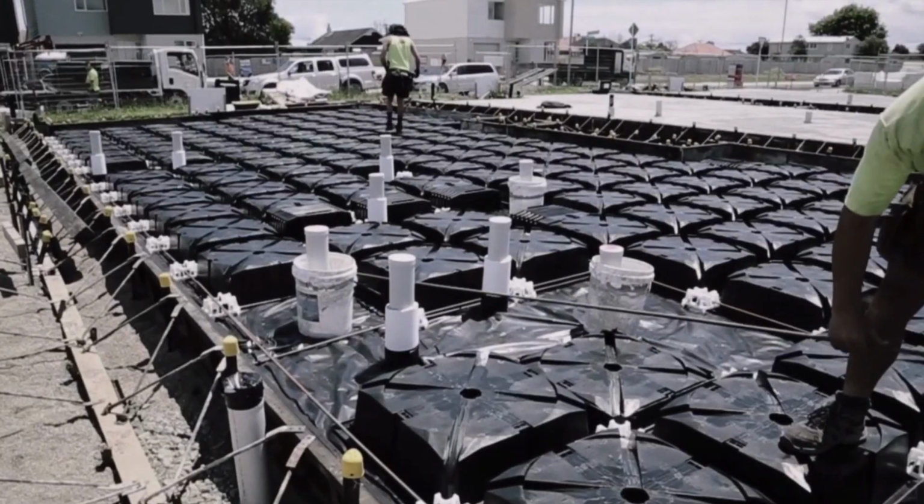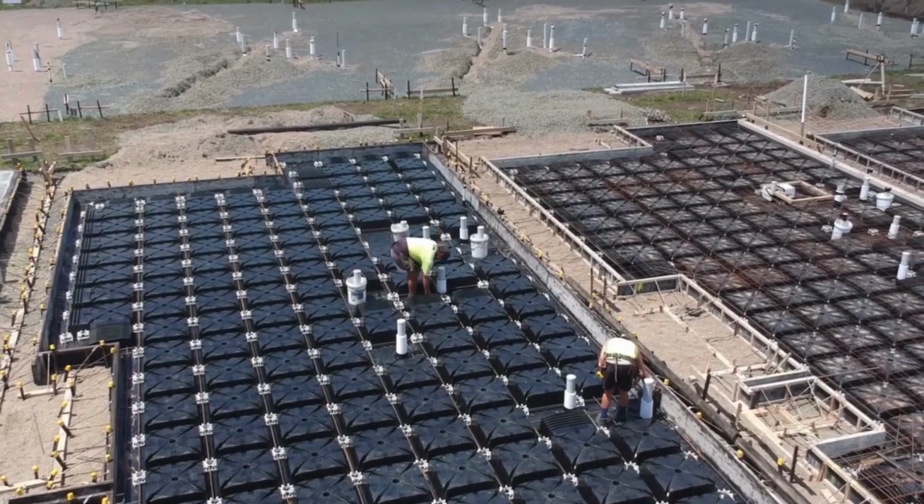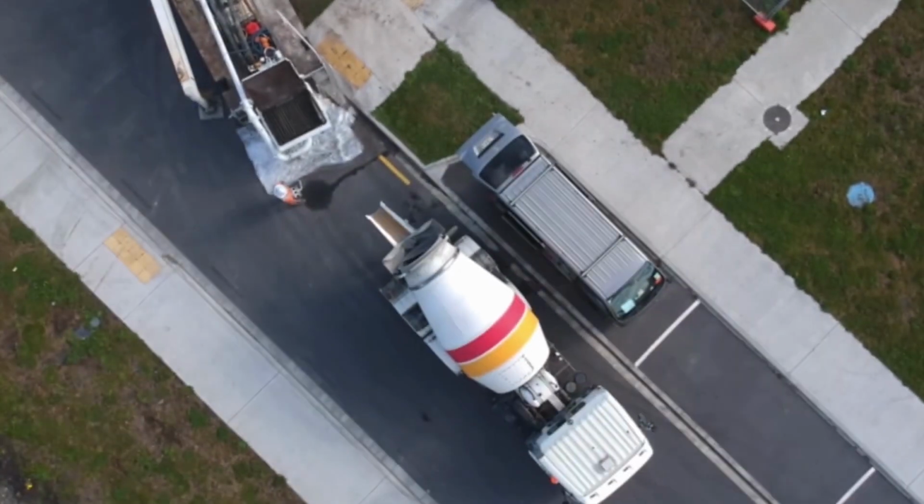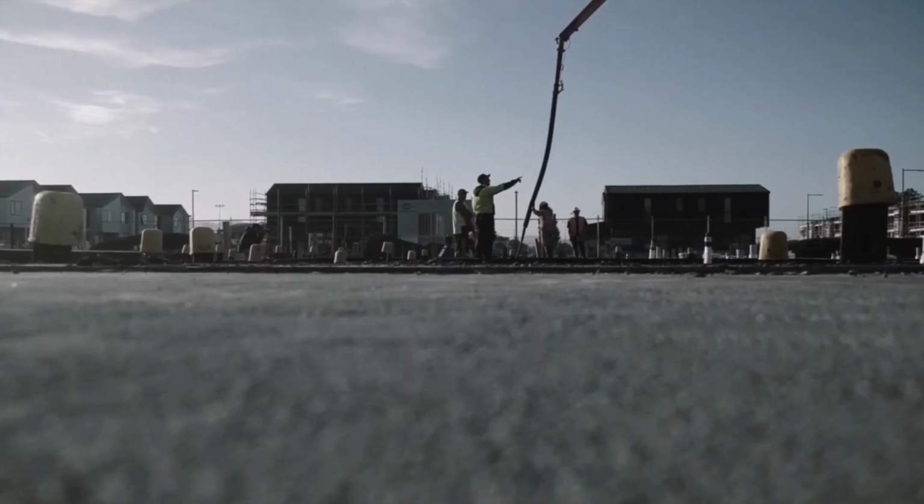In many cases, shallow waffle raft foundations with good structural performance and avoided contact area are a safe and affordable option for residential applications.